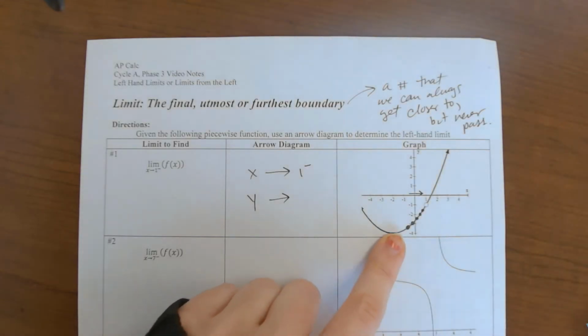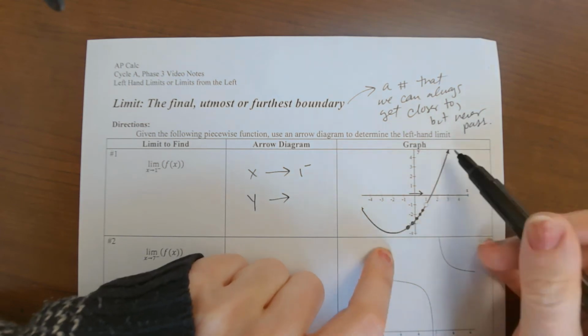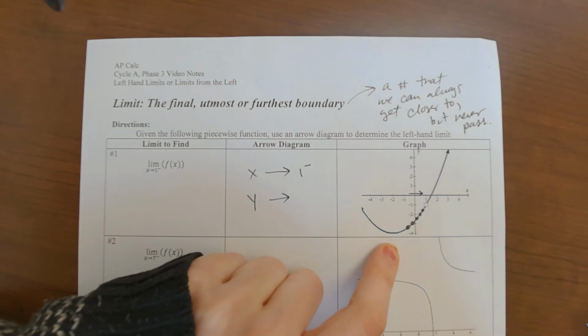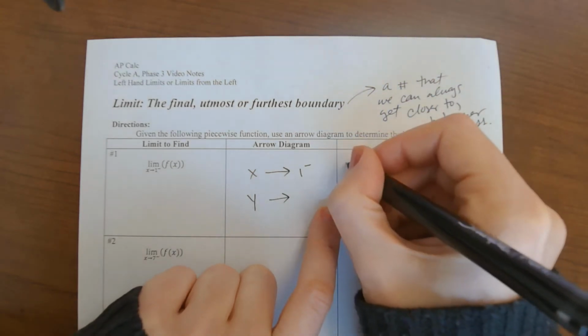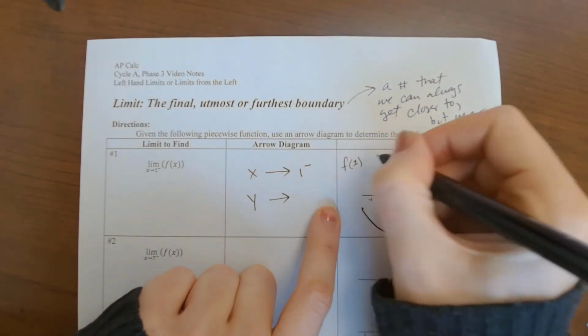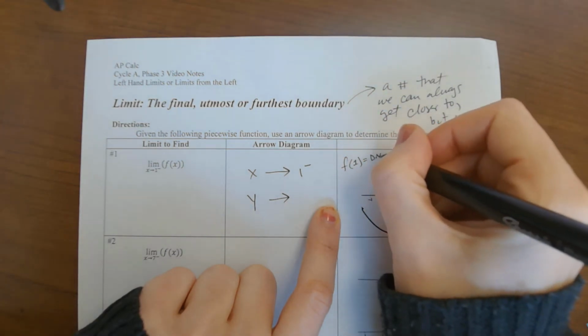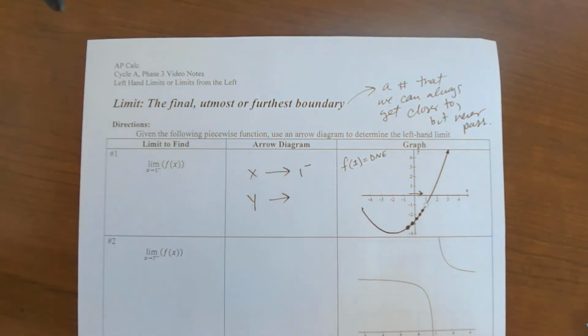Now, there is a hole at 1. This open circle means that the function is not defined at 1. For example, f at 1 is undefined, it does not exist, but that doesn't mean that the limit doesn't exist.